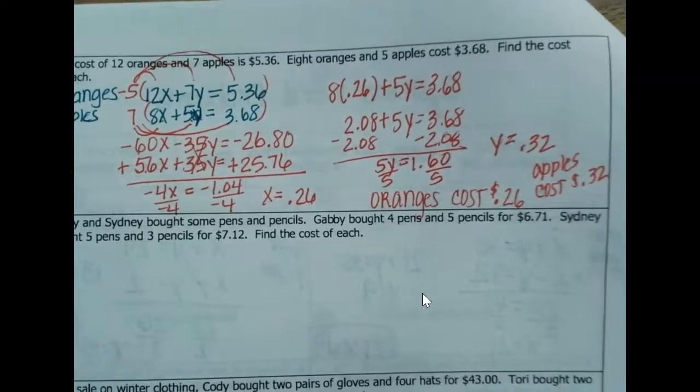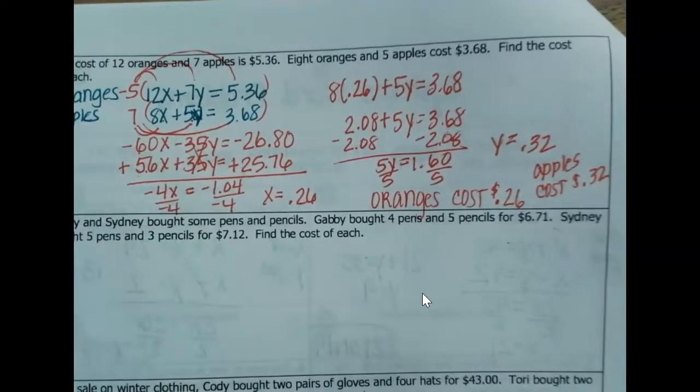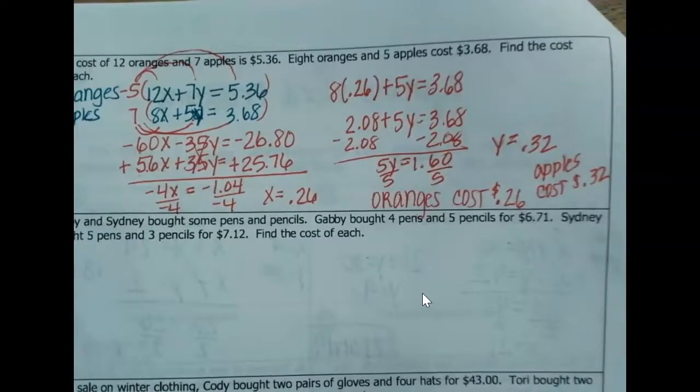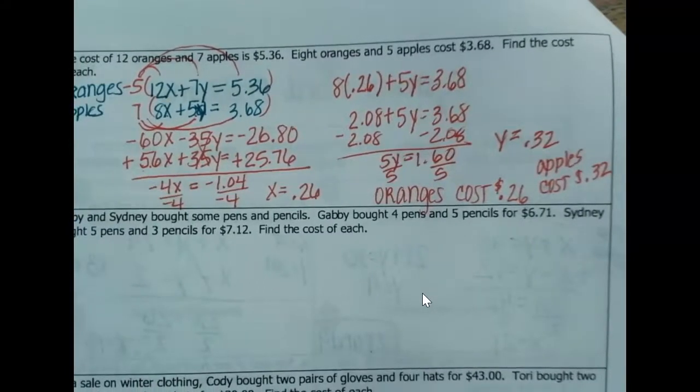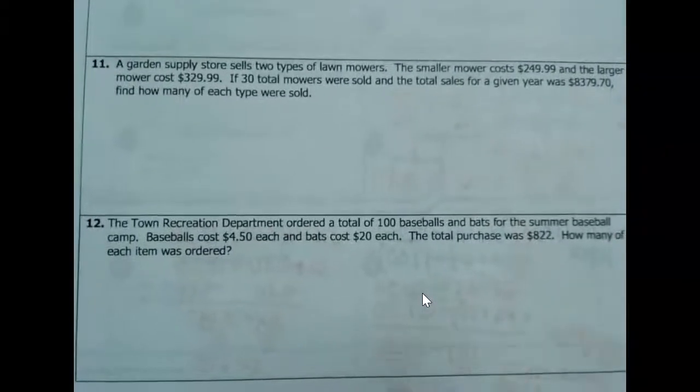All right, good. Let's get a couple more set up and we can do some solving in class. So from here, I'm not going to solve anymore. I'm just going to help you get set up. All right, number 11. A garden supply store sells 2 types of lawnmowers. The smaller mower costs $249.99 and the larger mower costs $329.99. If 30 total mowers were sold and the total sales for a given year was $8,379.70, find how many of each type were sold.